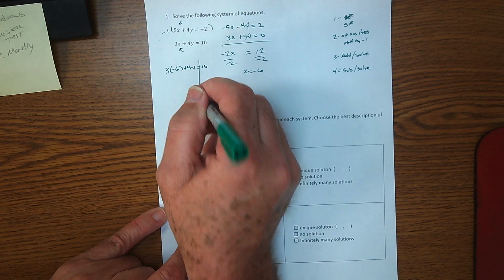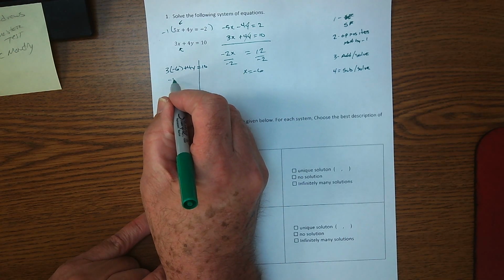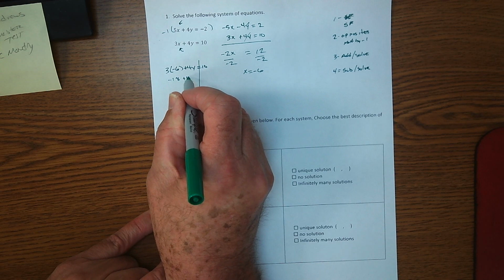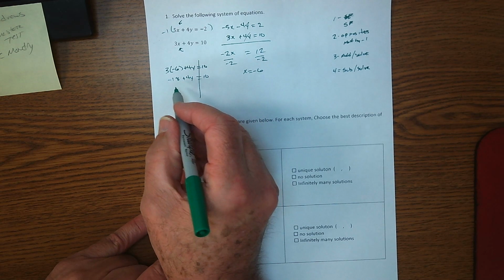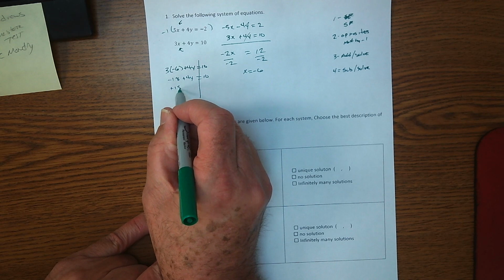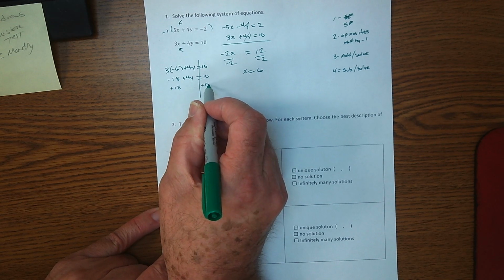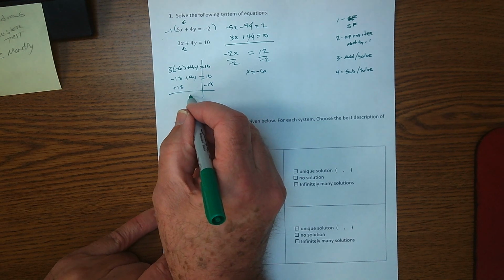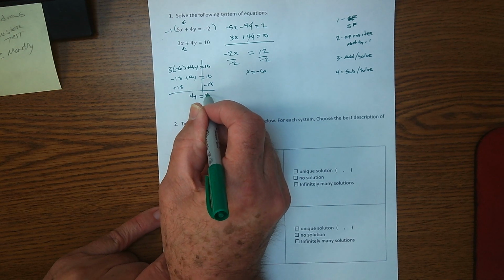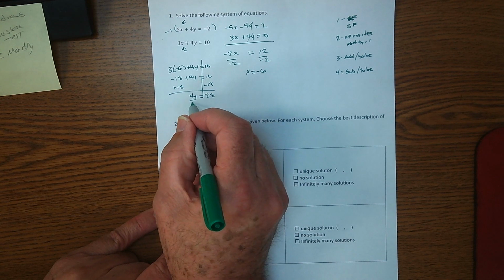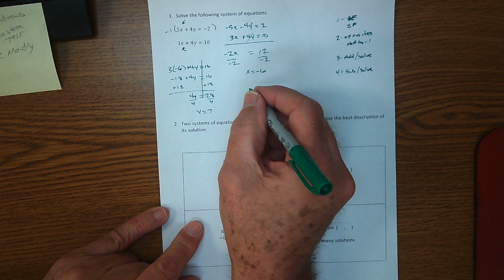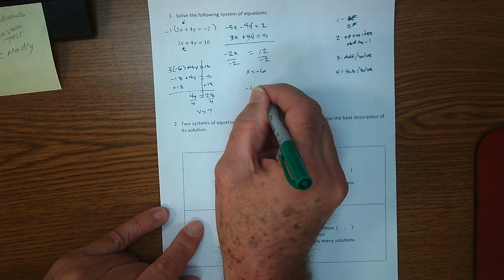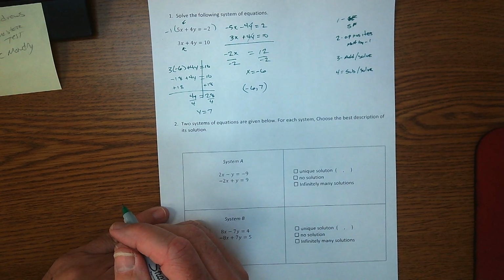So I'll solve this equation. It gives me -18 plus 4y equals 10. Okay, if we add 18 to both sides, I get 4y equals 28. I divide both sides by 4. I get y equals 7. So my solution is -6 and 7. Okay, and we're done.